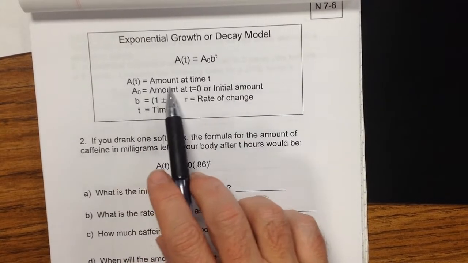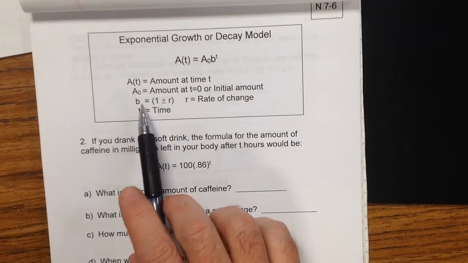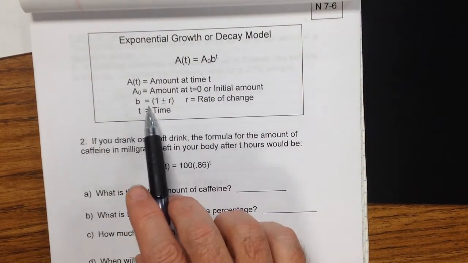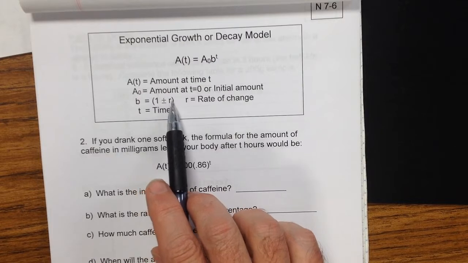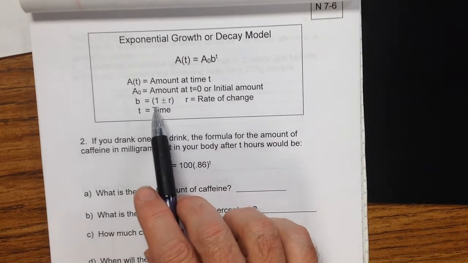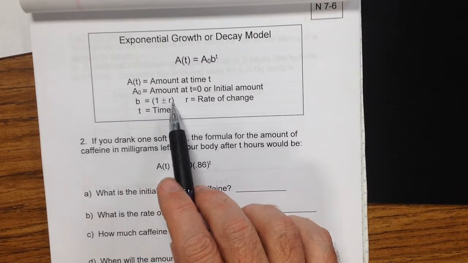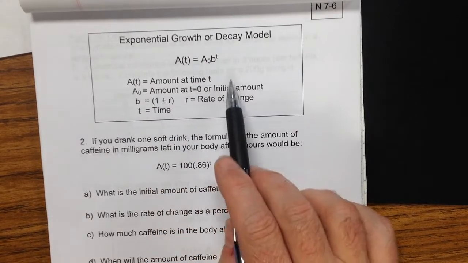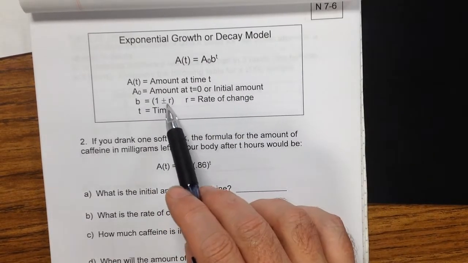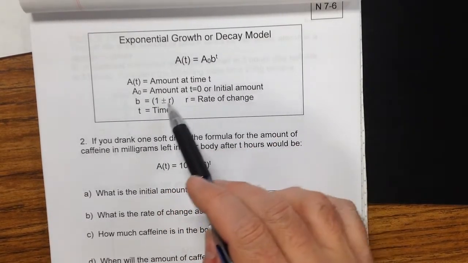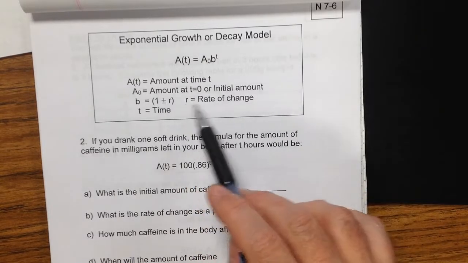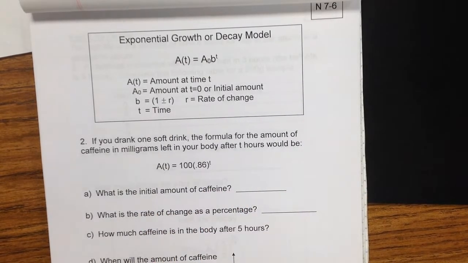A of t is going to be your amount at time t. Your b, your base, is your 1 plus your r, 1 minus your r. If it's growth, it'll be 1 plus r. And this, like with Ashley, 1 plus 6%, 1.06. This next problem we're going to look at, the rate's going to be decreasing. It'll be 1 minus r here. R is your rate of change, and then t is going to be time. So let's look at this second example.